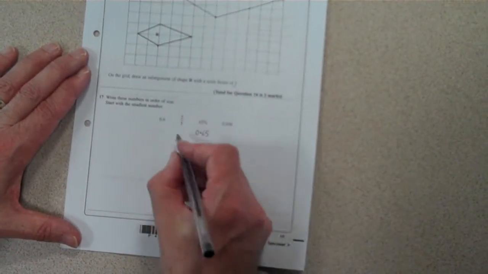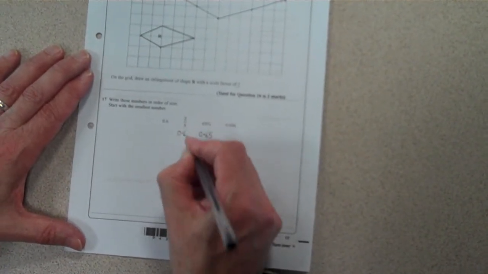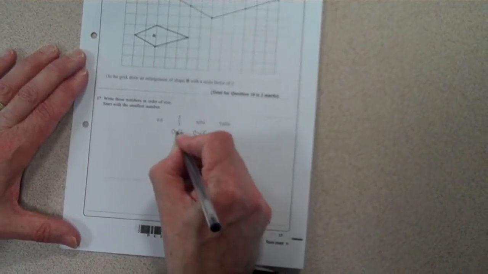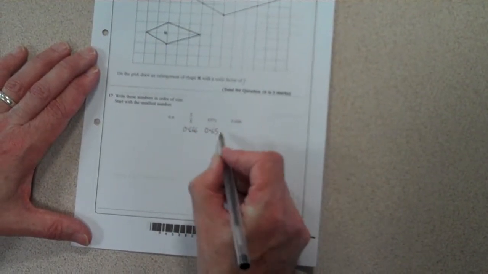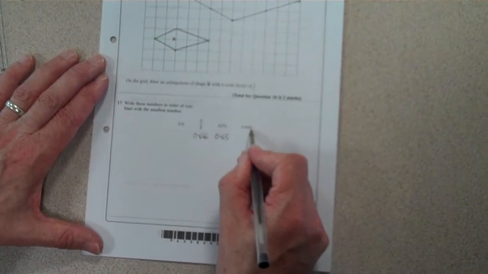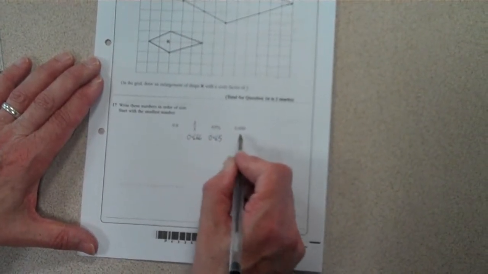The fraction is slightly more difficult until you think about this, and you might remember that this is one of the special ones. This is actually 0.6 recurring, so I would write that as 0.66, and I'm going to write it as 0.666 because that's 3 figures there, and I'm going to compare them all by looking at 3 figures.